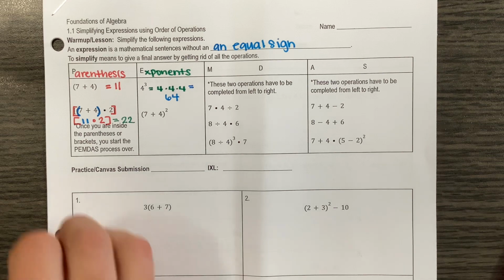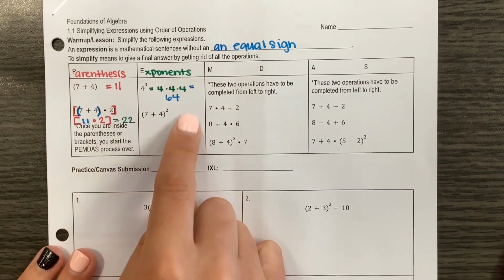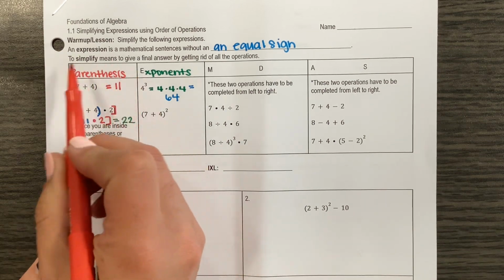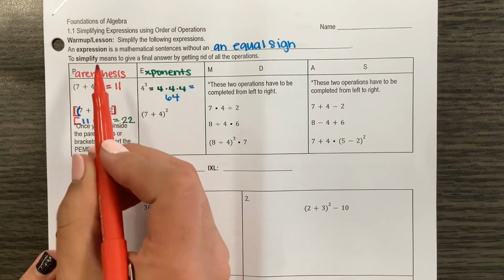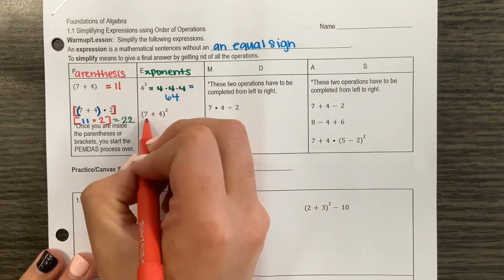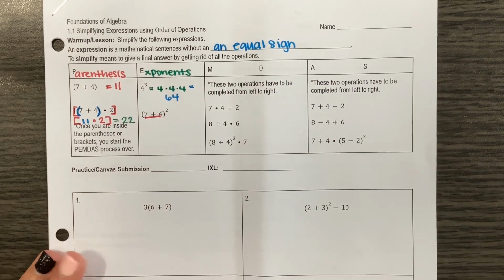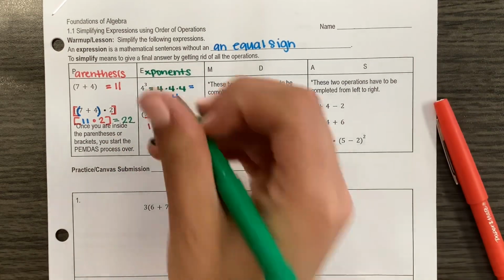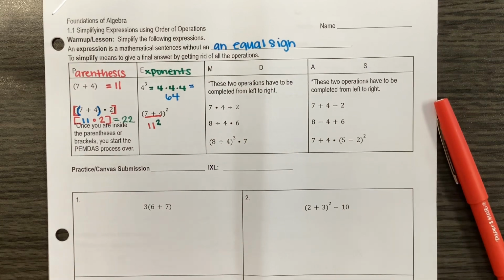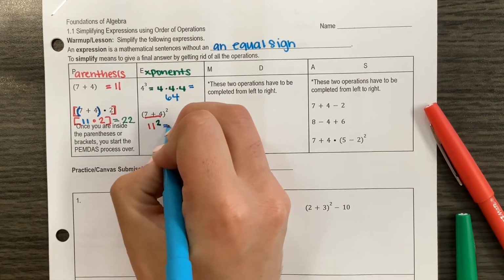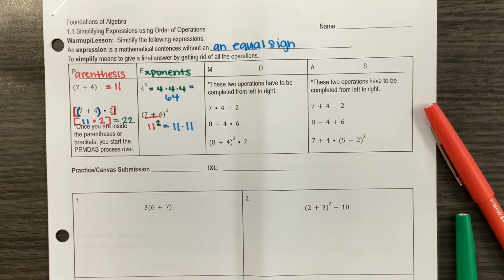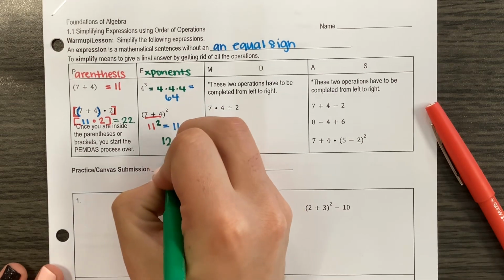Okay, so now I'm using parentheses and exponents in this next problem. So if I look at this next problem, I now have parentheses. Parentheses is the first thing we do every single time. So before I can apply that exponent, I have to do 7 plus 4 first. Well, we already know what that is. 7 plus 4 was our 11, and then we still have that squared. I now have to take my 11, and I have to multiply it by itself. I should see 2 of them because that's what the square is telling me. And 11 times 11 is 121.